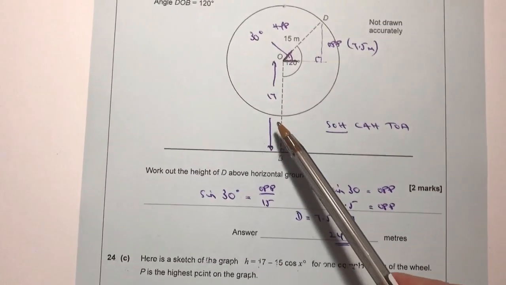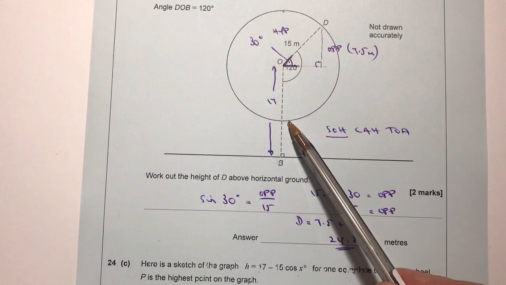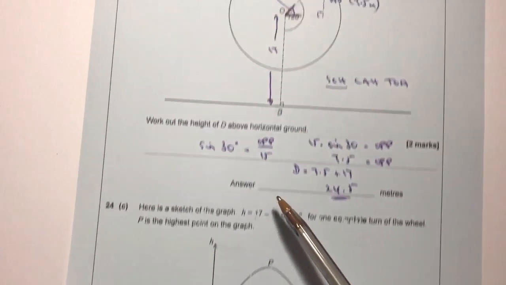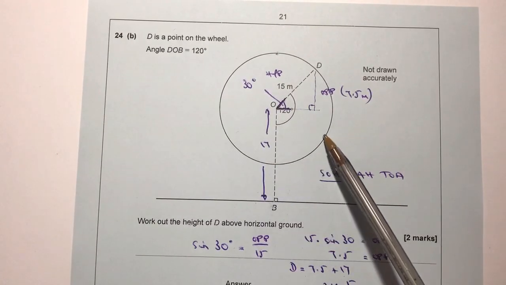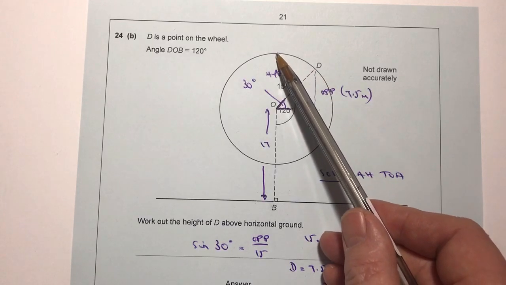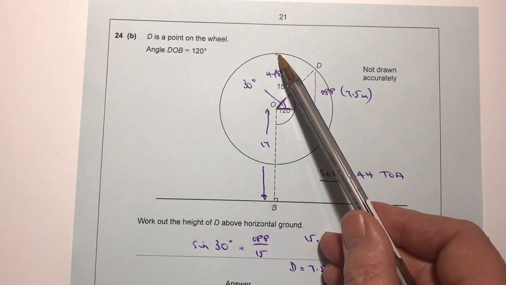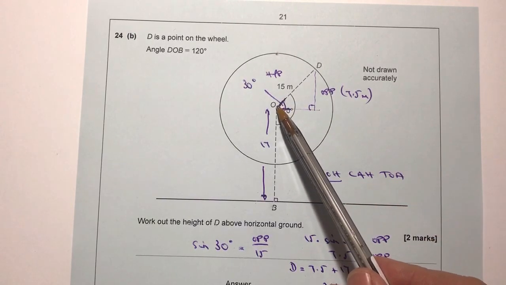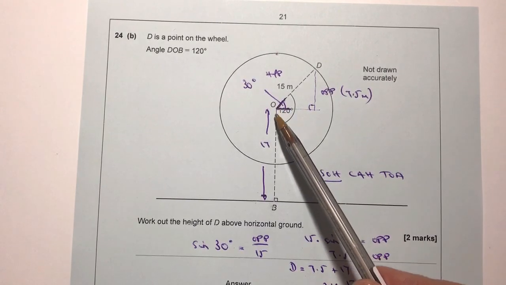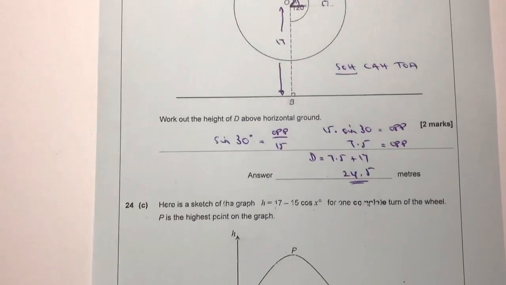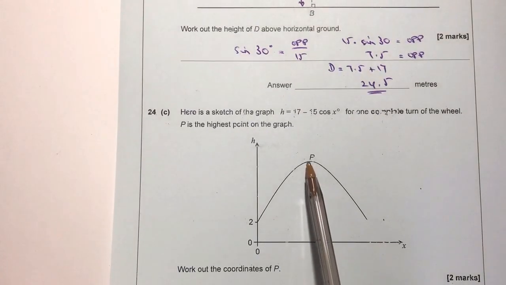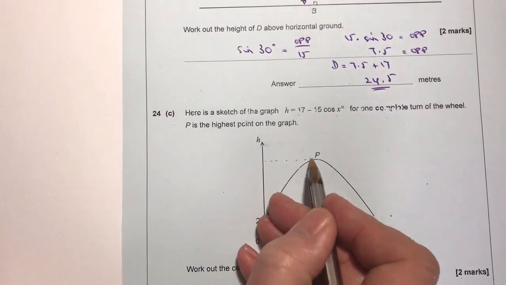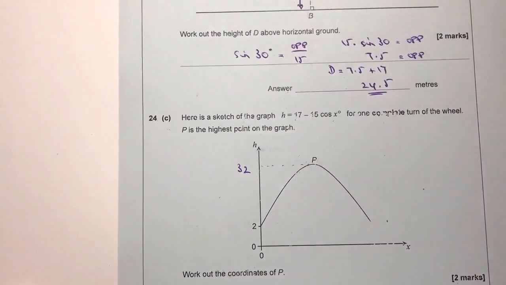Okay, and then as it's gone round, this height has increased and increased and increased, which is what's happening here. Eventually it gets to the point where it goes all the way around and gets to that. Well, what's the height when it gets to there? It's going to be the radius, which is 15, plus the distance between O and B, which is 17. So the height at P is going to be 15 plus 17, which means that this must be 32 meters above the ground.